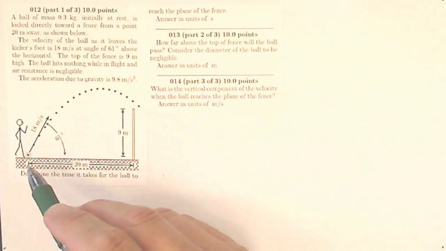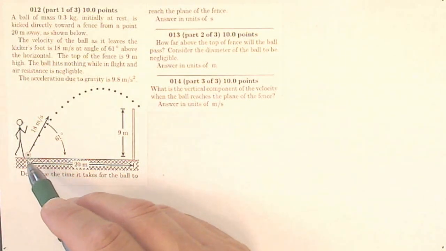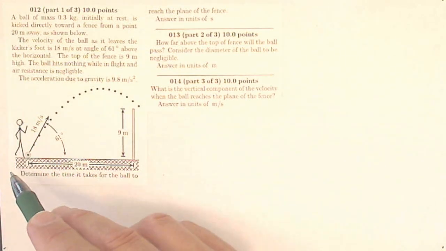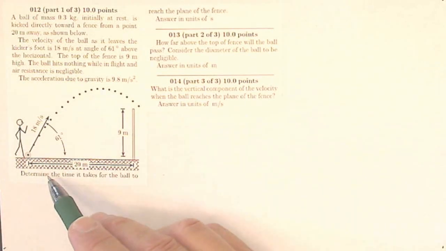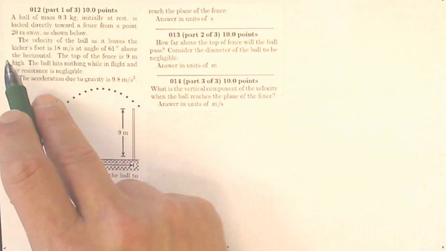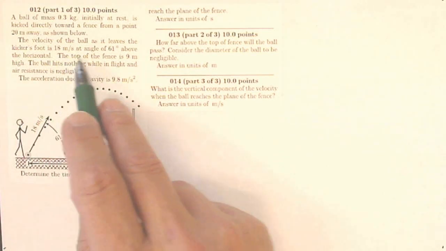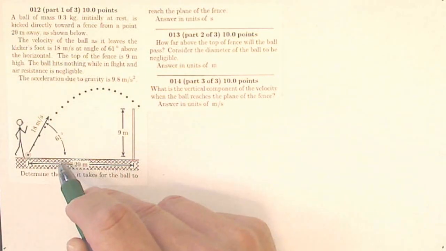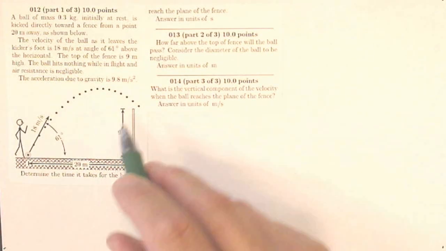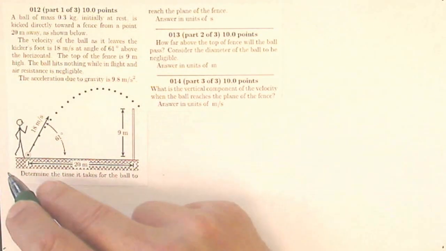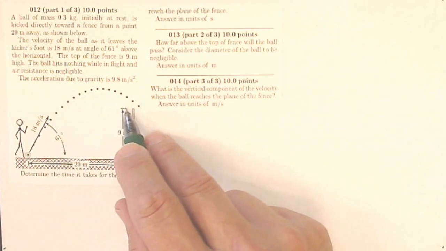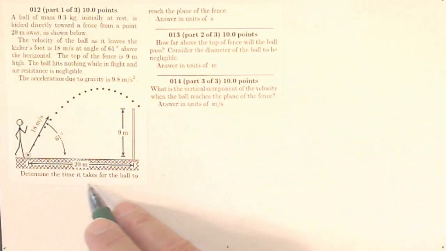It says a ball of mass 0.3 kilograms, we don't care about that, initially at rest, is kicked directly towards a fence from a point 20 meters away, as shown below. The velocity of the ball as it leaves the kicker's foot is 18 meters per second at an angle of 61 degrees above the horizontal. The top of the fence is 9 meters high. The ball hits nothing while in flight and air resistance is negligible. The first question is determine the time it takes for the ball to reach the plane of the fence.